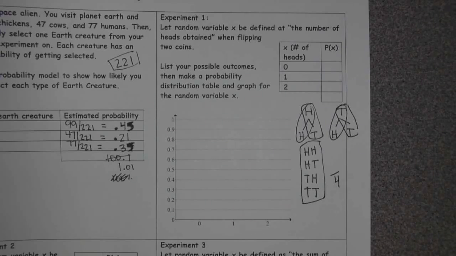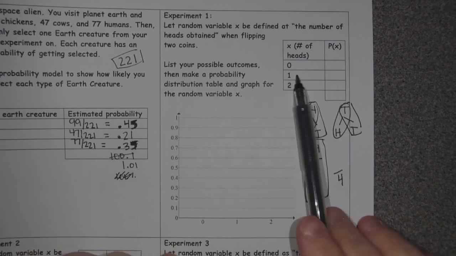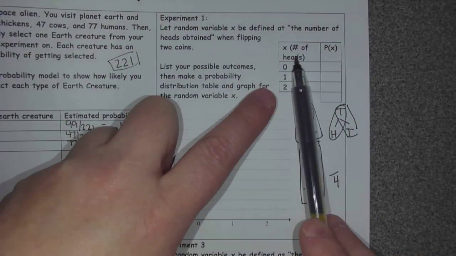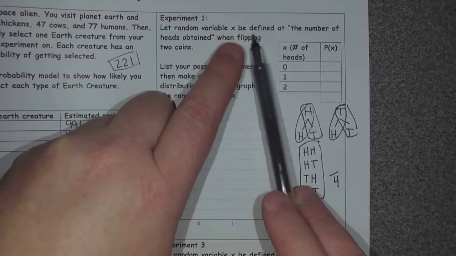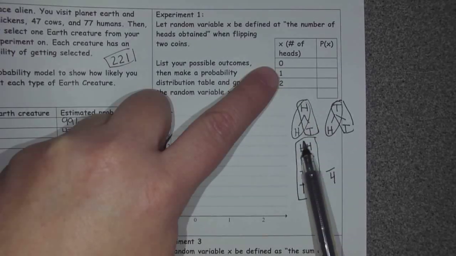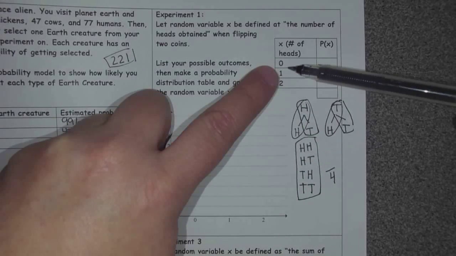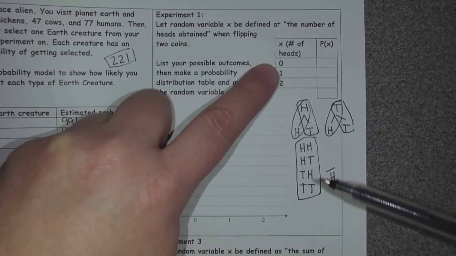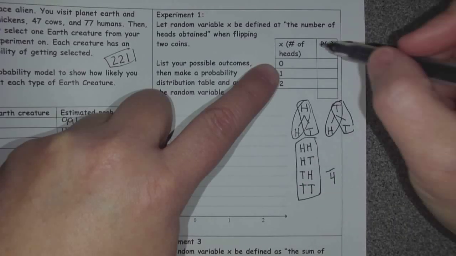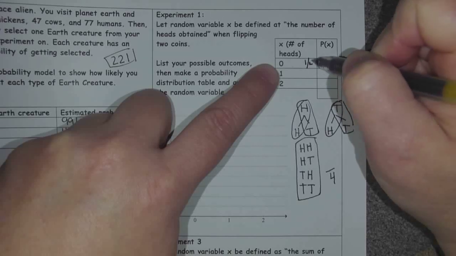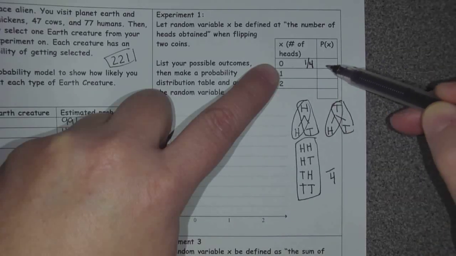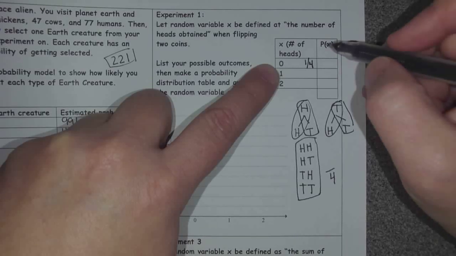Everybody's following me on that? Okay. So it told me that the probability I was looking for was the number of heads. They told me that was my variable. So how many times out of my 4 outcomes did I get 0 heads? 1, because I got tails, tails 1 time, right? So I'm going to go 1 out of 4 right here because I'm going to write my decimal number and my probability here. What did you get for your decimal number for 1 out of 4?